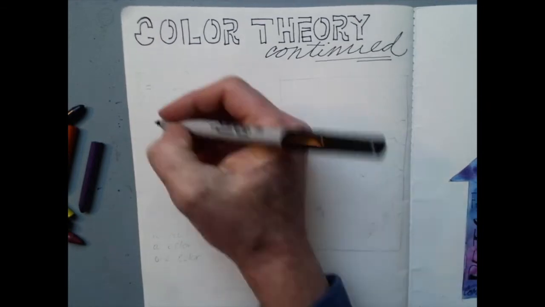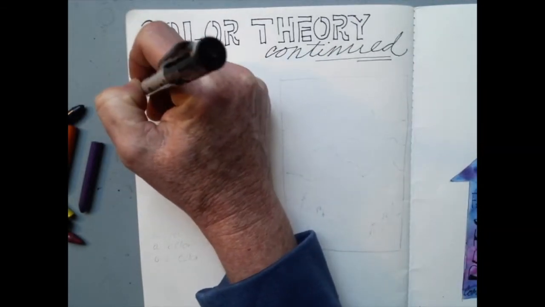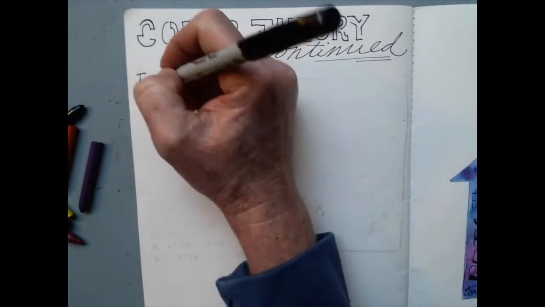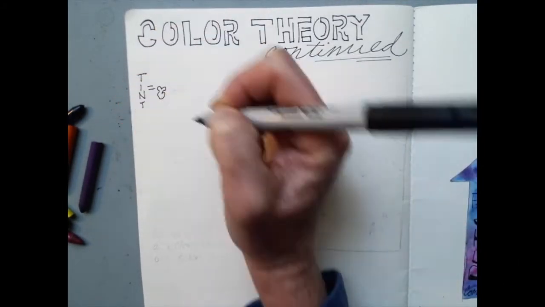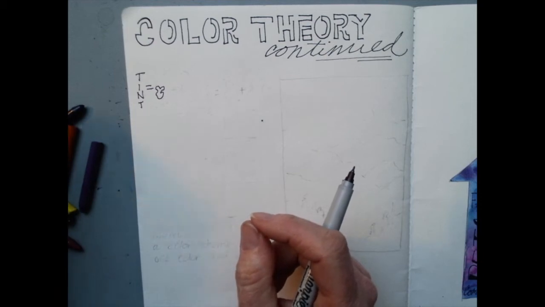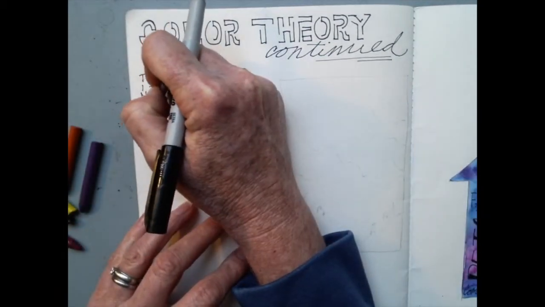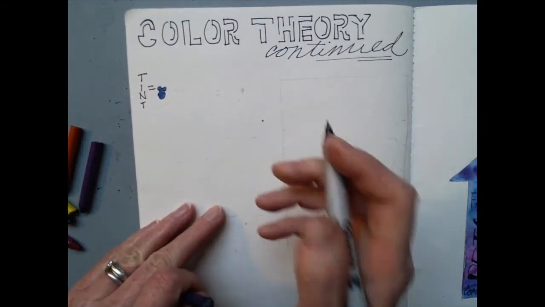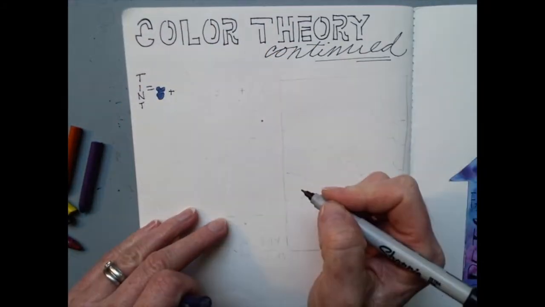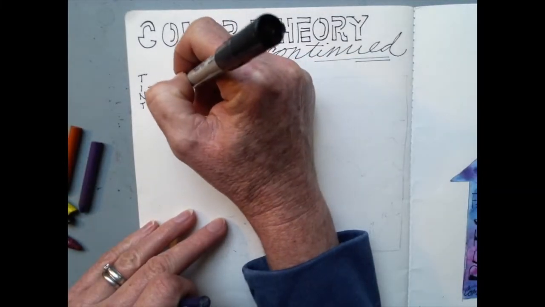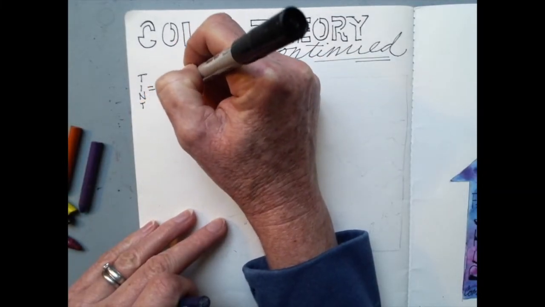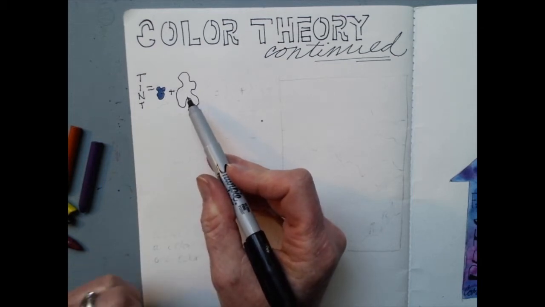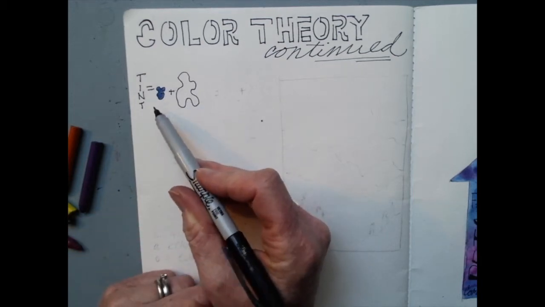Let's start with tints. I want you guys to know that a tint is when we take a little bit of color. I'm going to go with blue today. I'm going to take a little bit of color and I'm going to mix it or add it to a lot of white. And the reason I said a little bit and a lot is because white is very wimpy. White can be dominated by a color really quickly.